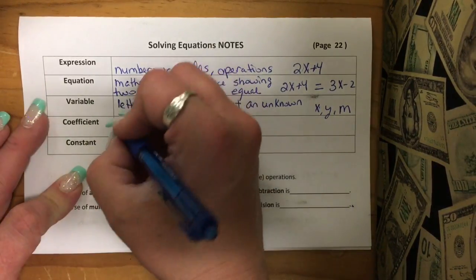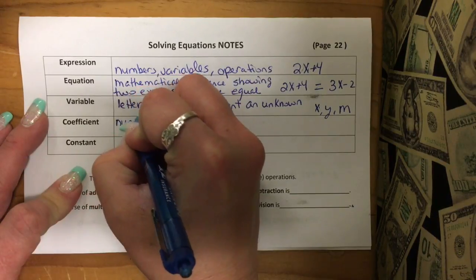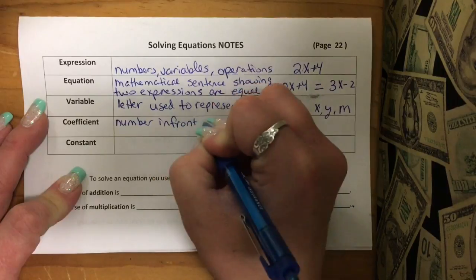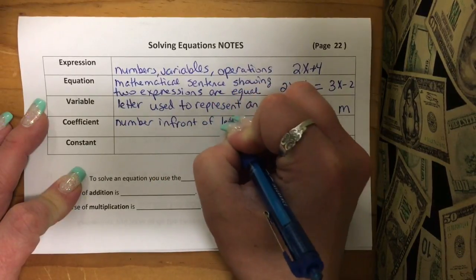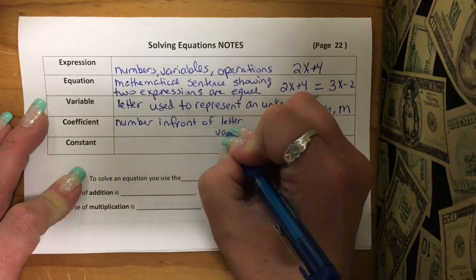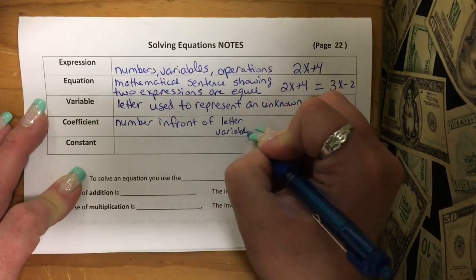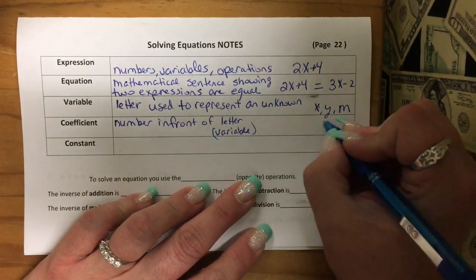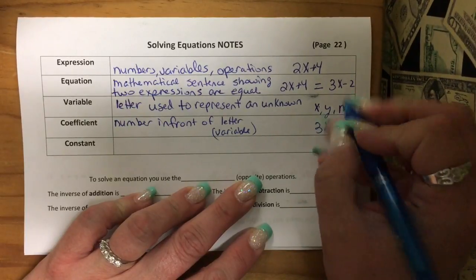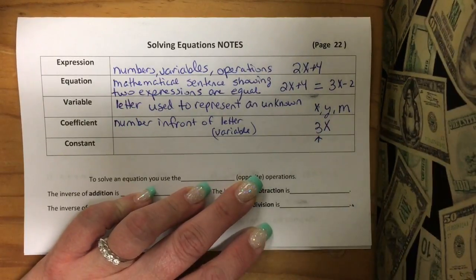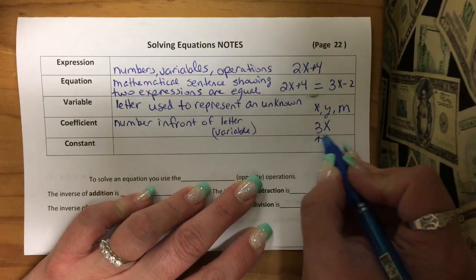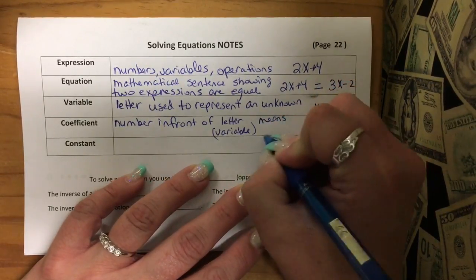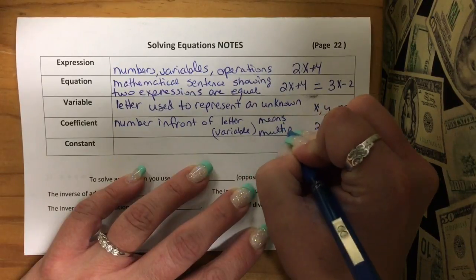Coefficient, this is the number in front of the letter. And our letter is our variable. Okay, so when we have 3x, that 3 is our coefficient.